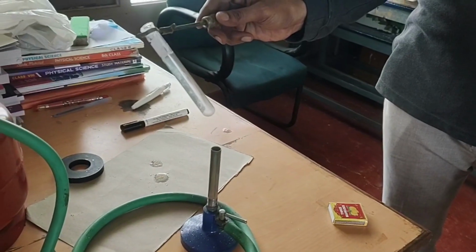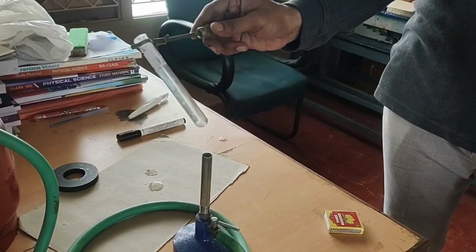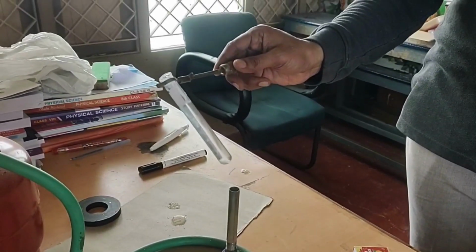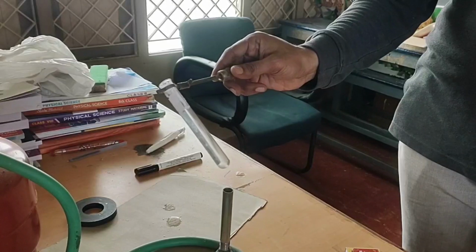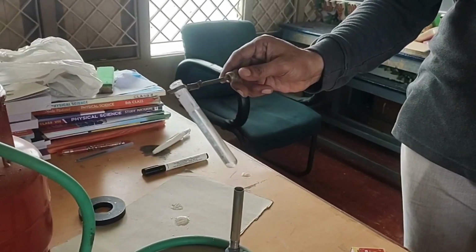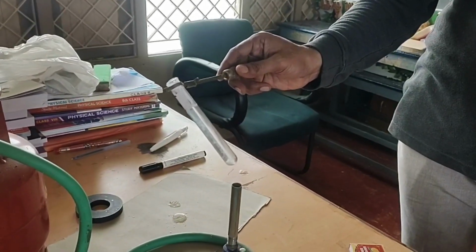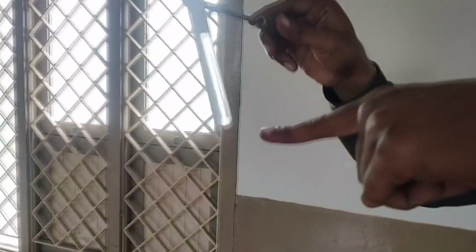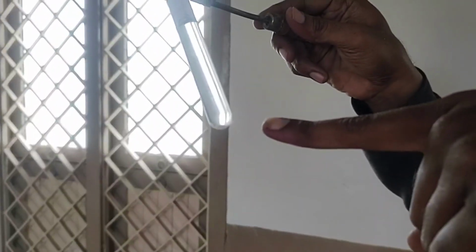You see now the salt which had settled down at the bottom starts dissolving. This is an extra amount of salt dissolving in the solution. This is how we prepare a supersaturated solution. Let me show you, the extra amount of salt is dissolved. Take it close. The extra amount of salt is dissolved in it, okay?